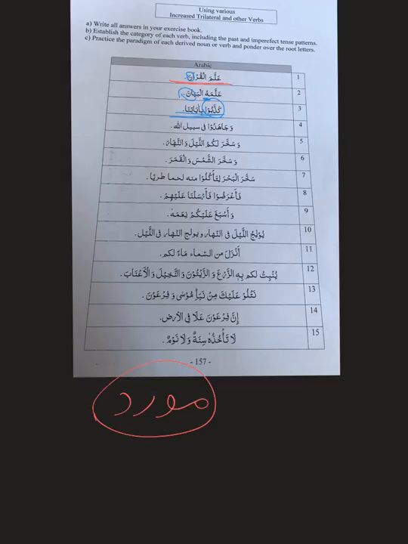So let's just look at this as-sarfu saghir of كذب يكذب. كذب يكذب تكذيبا فهو مكذب. Mukaddab. And so on. So there's 15 sentences here.